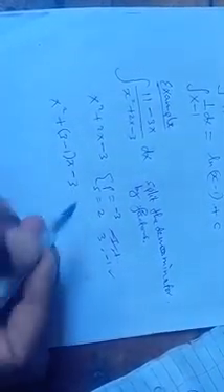So we get x squared plus 3x minus x minus 3. This gives us x into x plus 3, and then minus 1 times x plus 3.